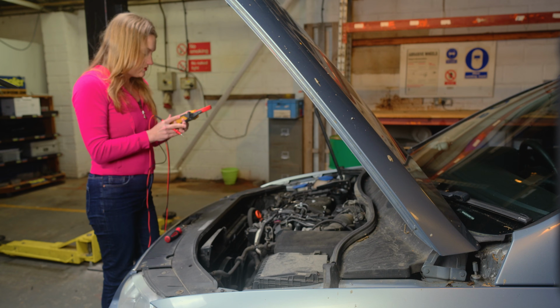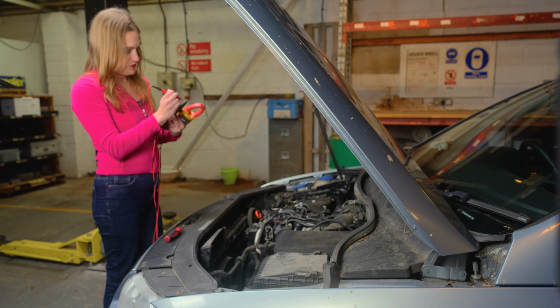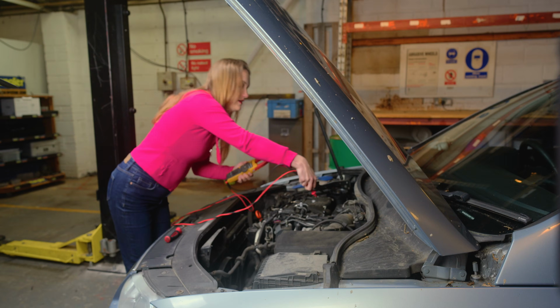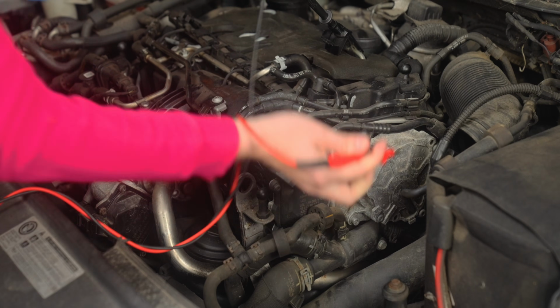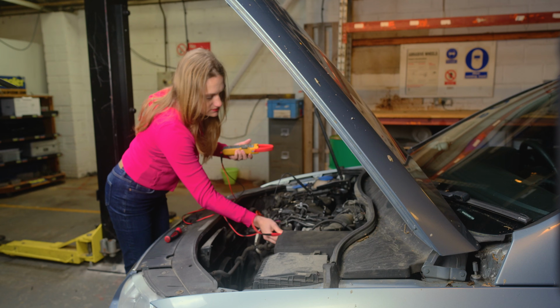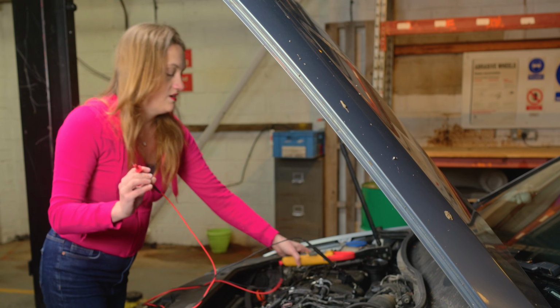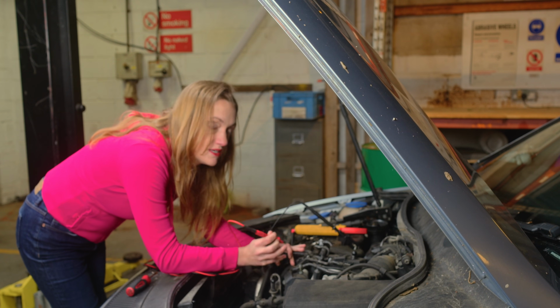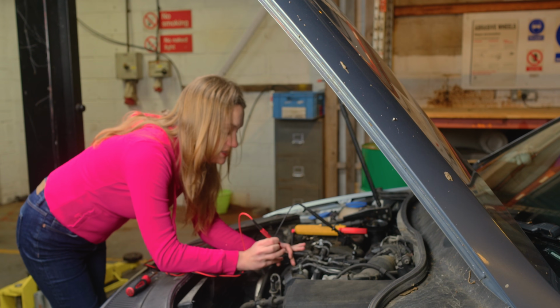Turn it on to continuity, check it's working. Yeah, good. Get an earth. Check that. And we're good to go. This test is with the ignition off, and I'm just looking at the earth side of the wiring. So I'm going to take some readings.